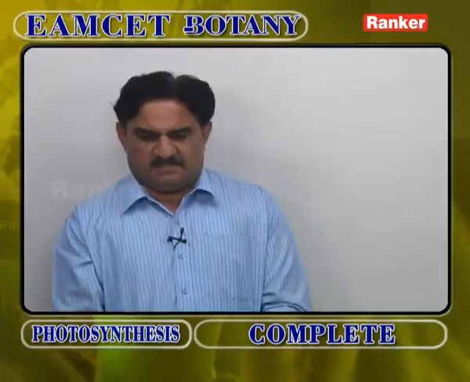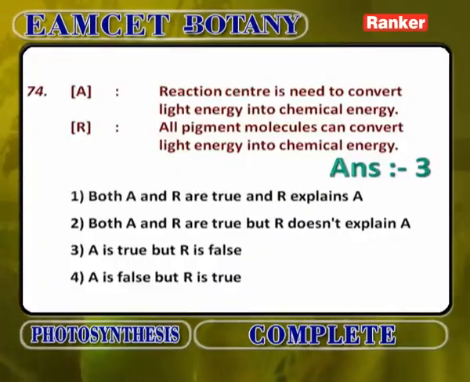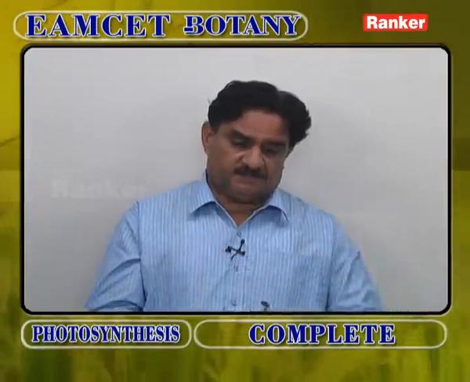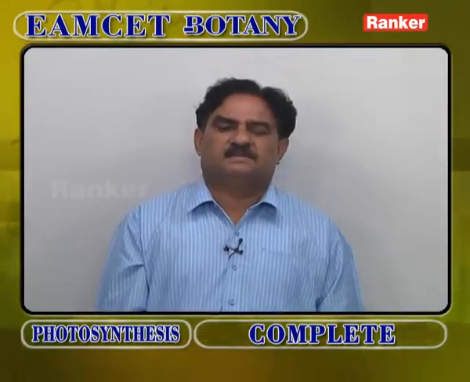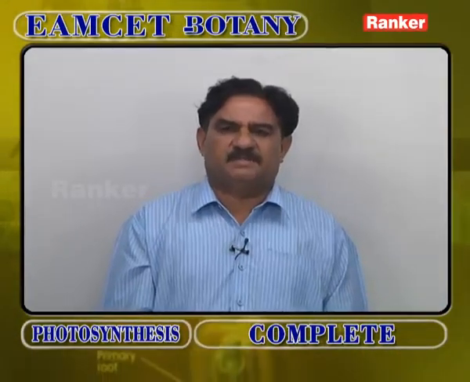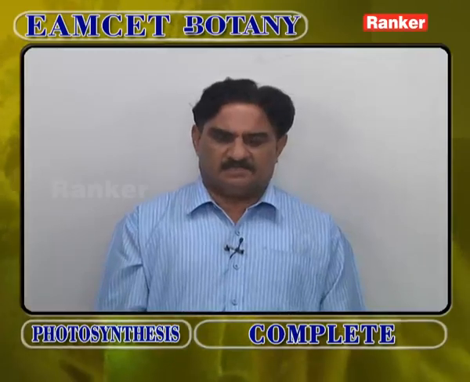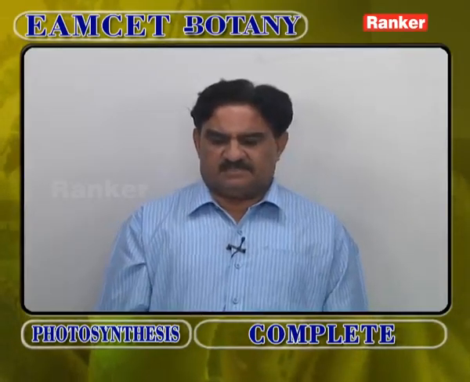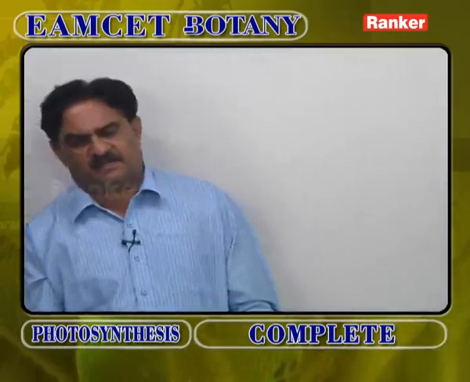Another assertion reasoning. Reaction center is needed to convert light energy into chemical energy. The main function of the reaction center of pigment systems: whenever the light harvesting complex absorbs sunlight, it transfers it to the reaction center by a special method called resonance transfer or inductive resonance. So, reaction center is needed to convert light energy into chemical energy is correct.